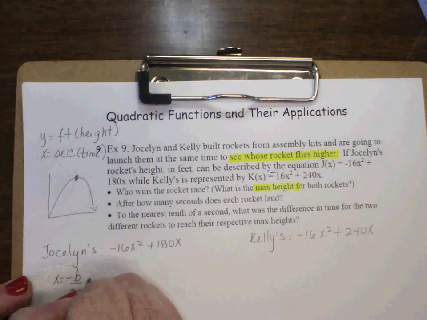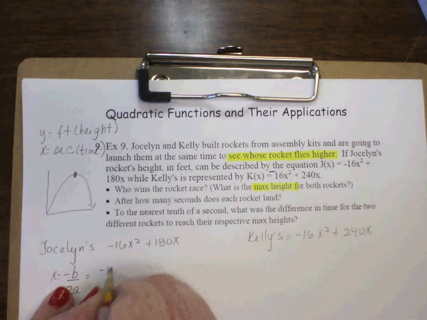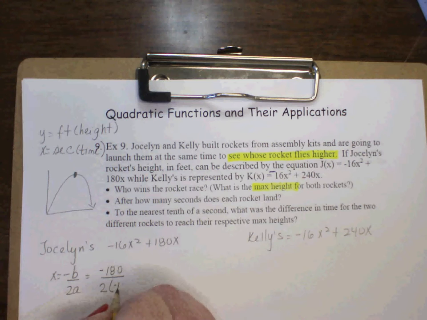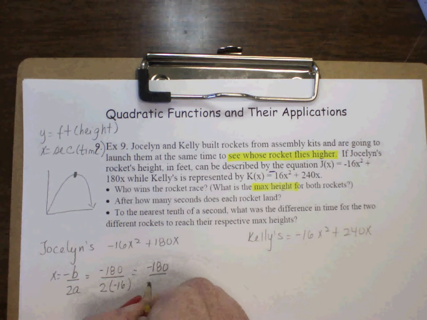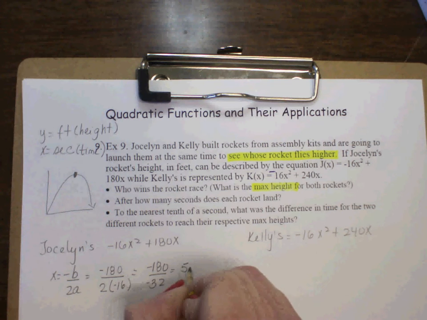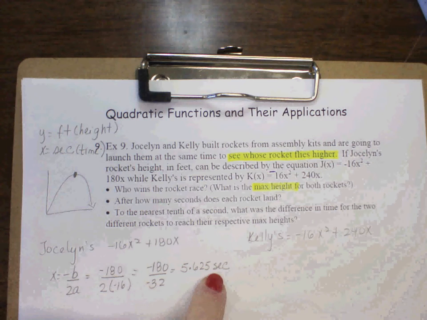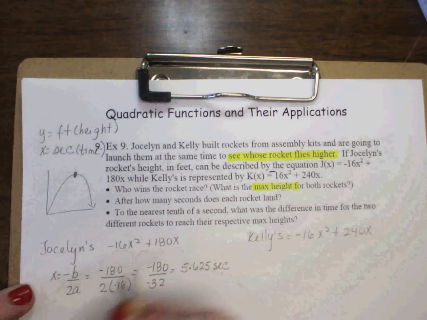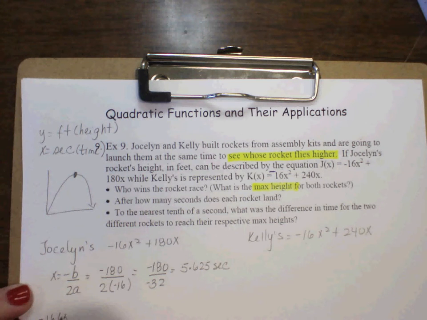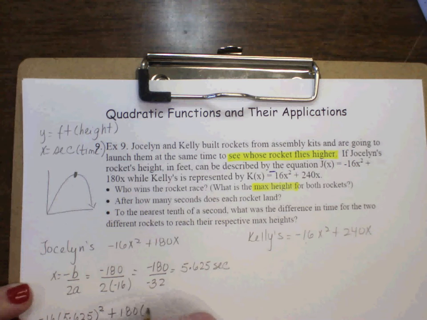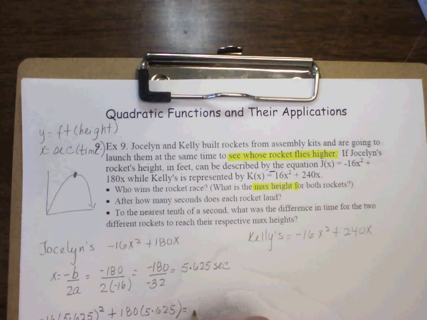All right, that is your linear term, so that becomes minus 180, over 2 times negative 16. When you divide that, it is 5.625 seconds. But I don't want seconds, I want height. So I have to go back to the original equation and plug in that x. And when you do that, you get that it will go 506.25 feet. That's Jocelyn's.